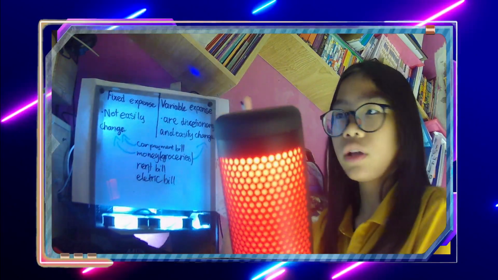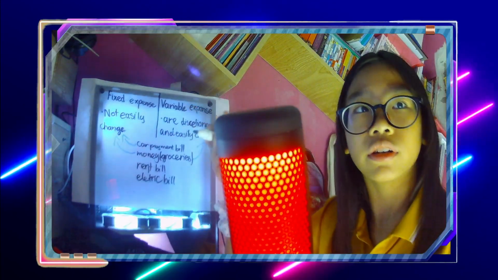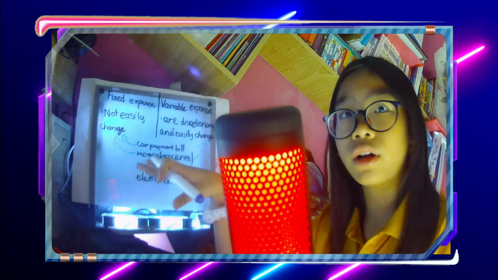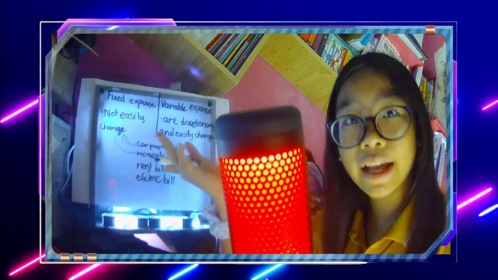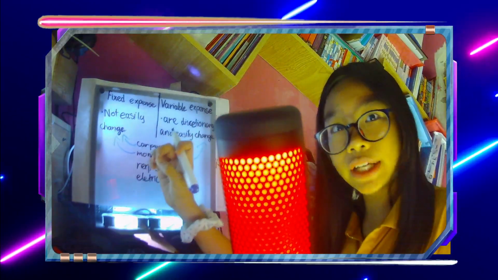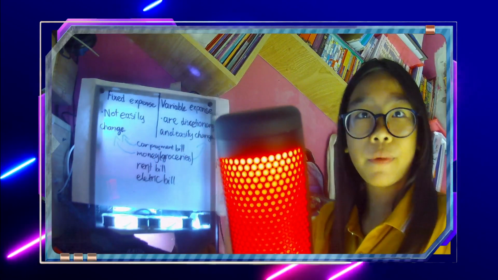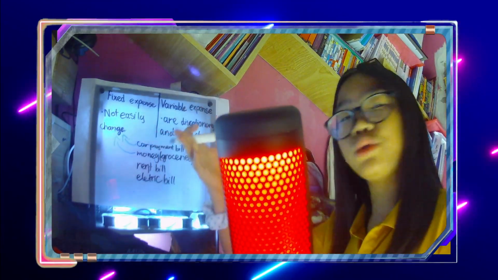But then you move to another house which is smaller and uglier, and yeah, it is still $100. That is the money. It's not going to change, because if it does change, it has to do something with the house.